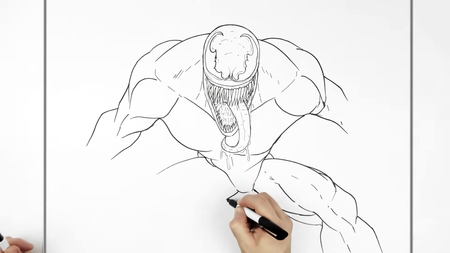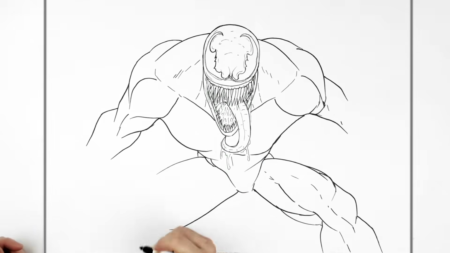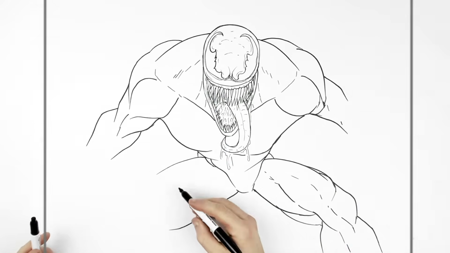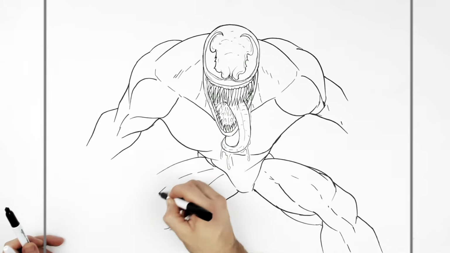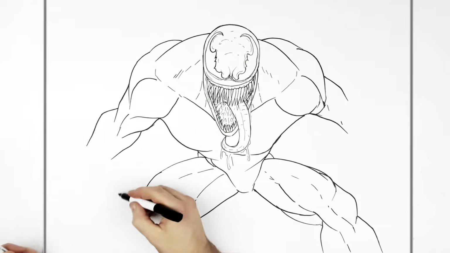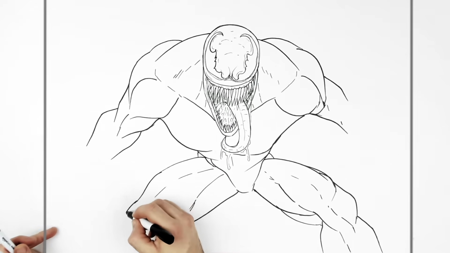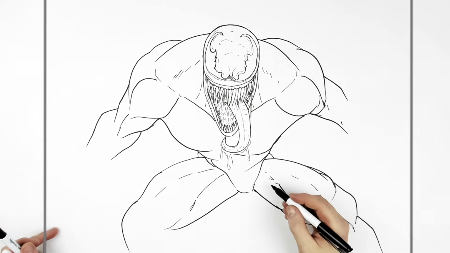Right, and then a big leg on this side as well. You've got thigh muscles and stuff. And then his knee coming out there.